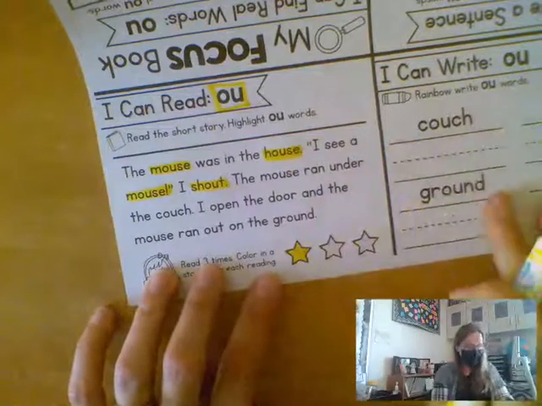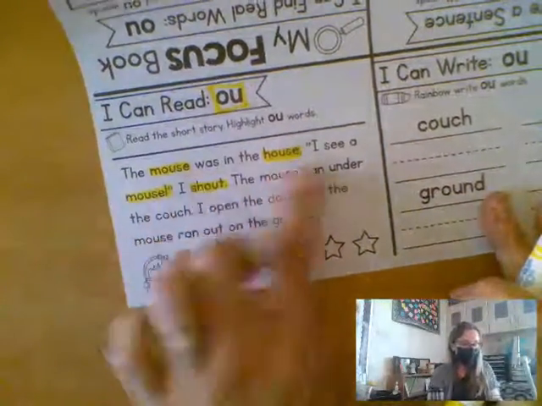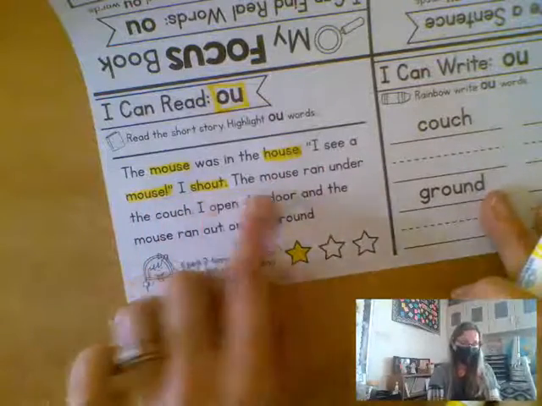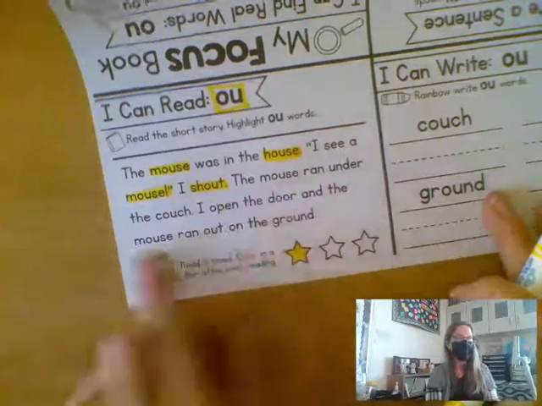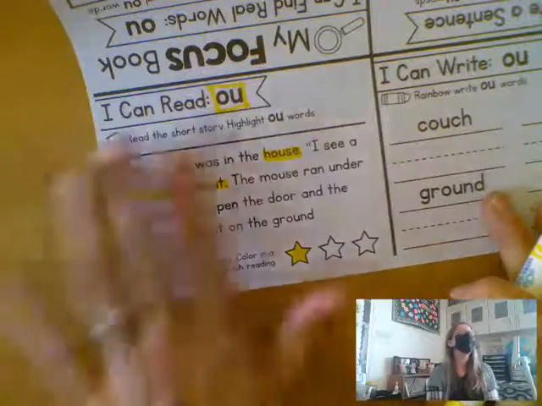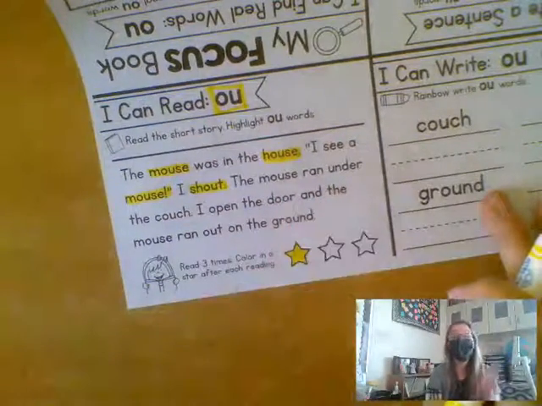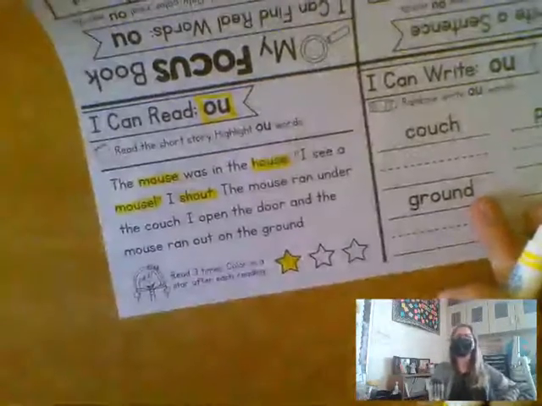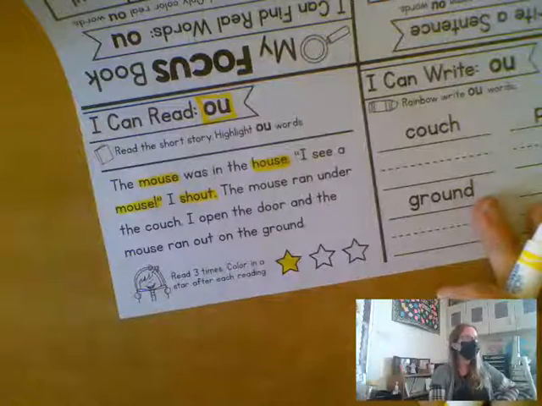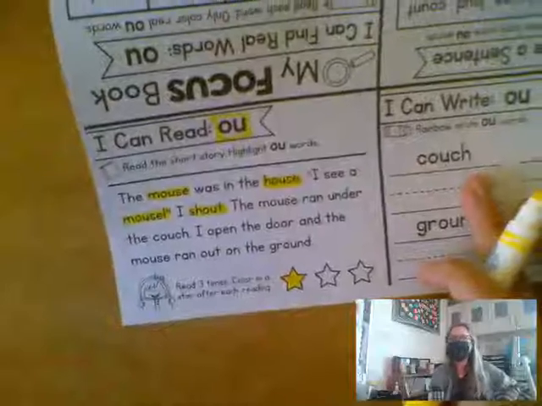And then read it again. The mouse was in the house. I see a mouse, I shout. The mouse ran under the couch. And read the whole thing and then color a star. And then read it again. So 3 times. Why do you think I want you to read it 3 times? Mrs. Bragg, that's silly. I read it once. I know what it says. Why would I read it 2 more times? Mateo?